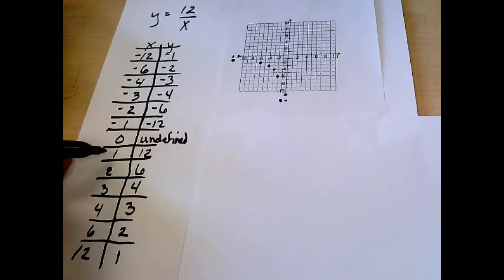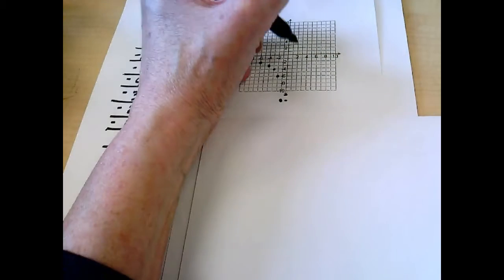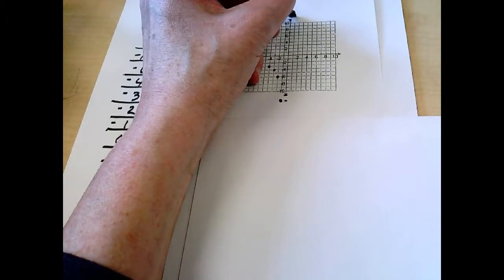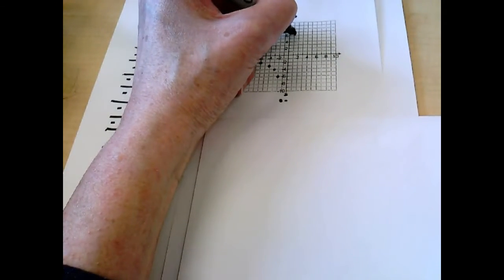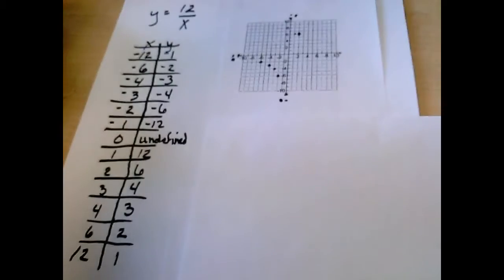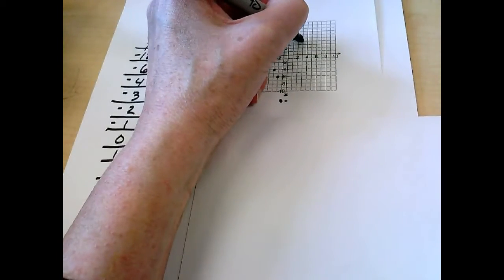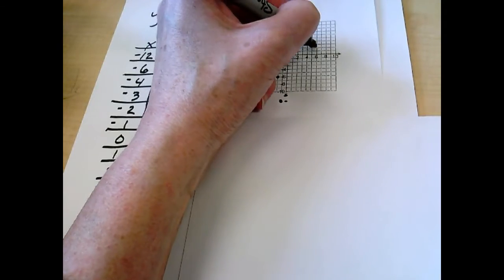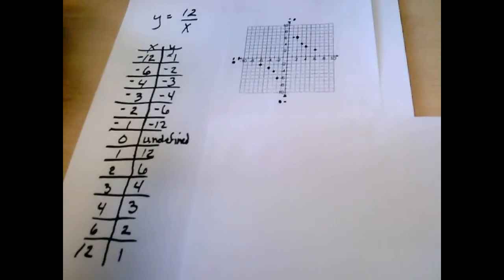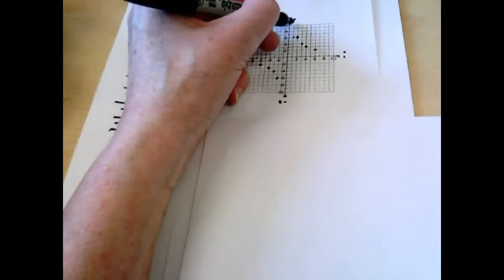Now if I go to 1, it gives me 12. 2 gives me 6. 3 gives me 4. 4 gives me 3. 6 gives me 2. And 12 gives me 1. So again, I get a curve up here.